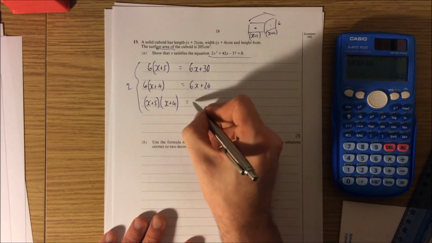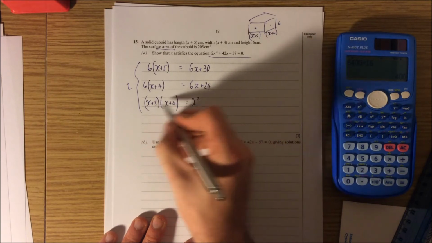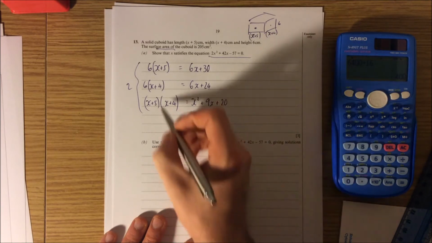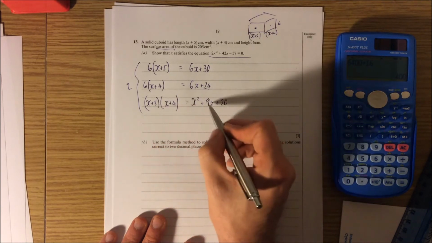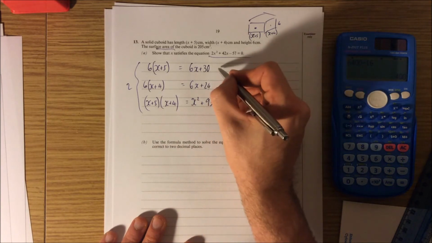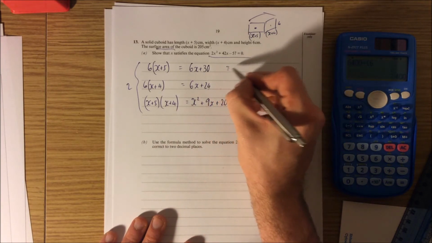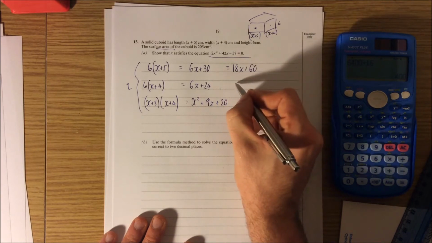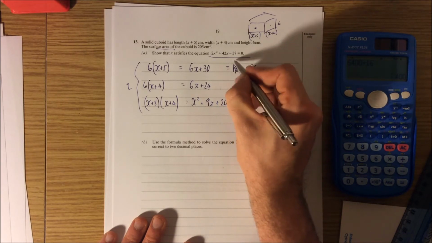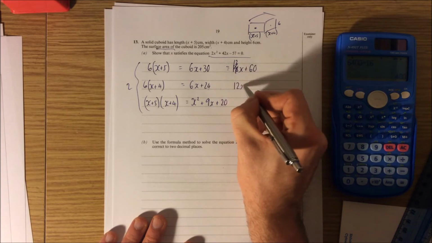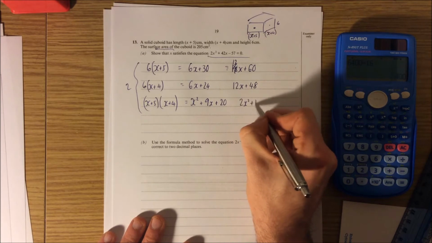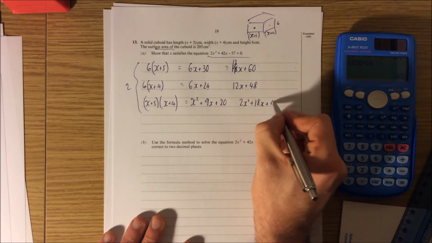Using FOIL on this expression, I find that x squared plus 9x plus 20. I've simplified the 5x plus 4x together in one go. I need to times each of these by 2. So that will give me 12x plus 60. This will give me, not 18 at all, 12x plus 48. And this will give me 2x squared plus 18x plus 40.